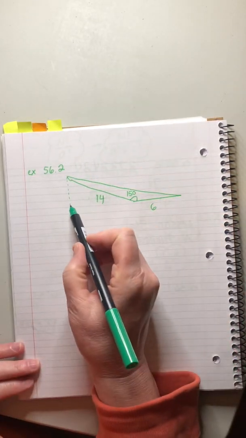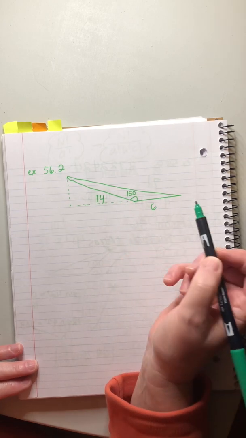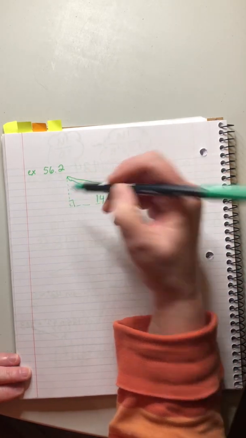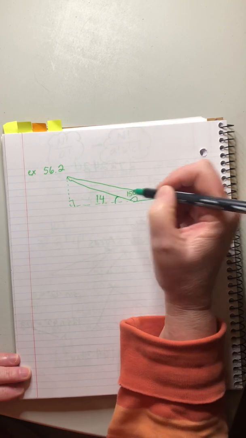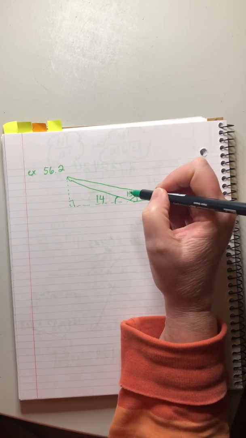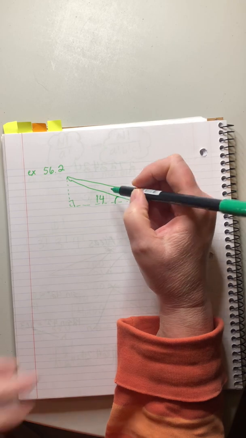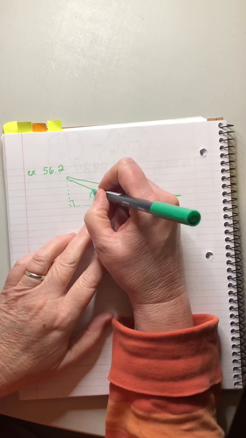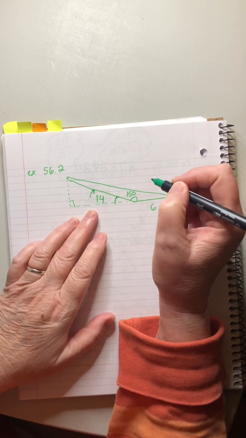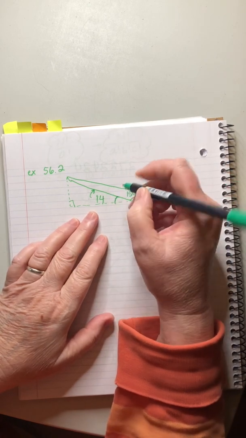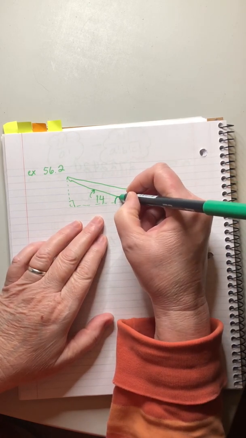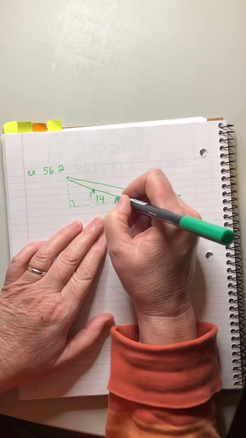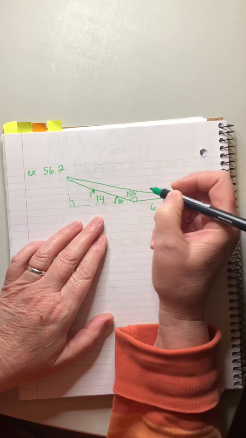Okay, so what we need is this, right? Because we need to find the height. We need this. So we want to look at this triangle like so. We know that this 14 is this edge. So that is the hypotenuse in this new triangle that we're looking at. All we need to know is what this angle is. And we know that's 150, so this has to be 30 degrees.